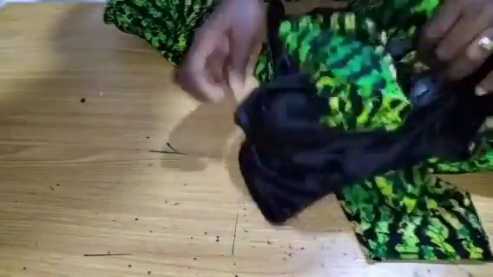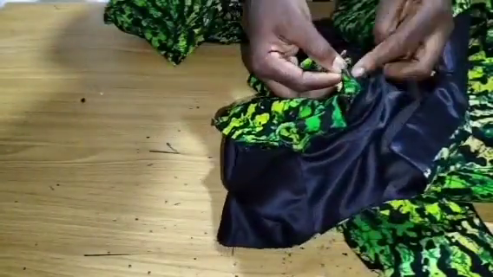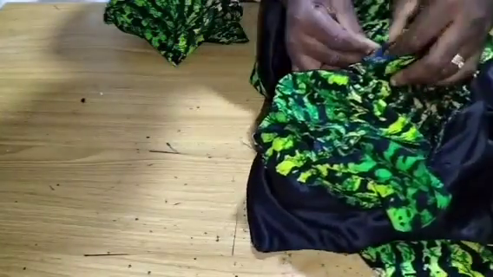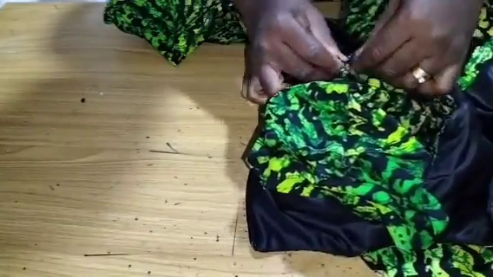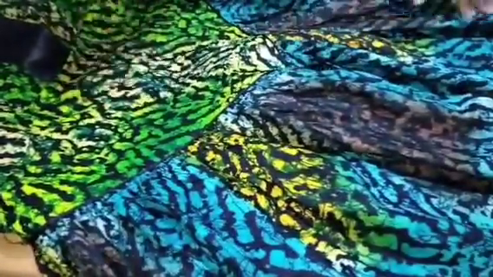I'll pin the shoulder seam line and I'll also pin the armhole. Then you can decide to pin all around after pinning these 2 strategic points. Then you go over to the machine and you are going to stitch at 1/2 inch. So I'm done stitching and this is what we got. You can see this dress is very, very beautiful.